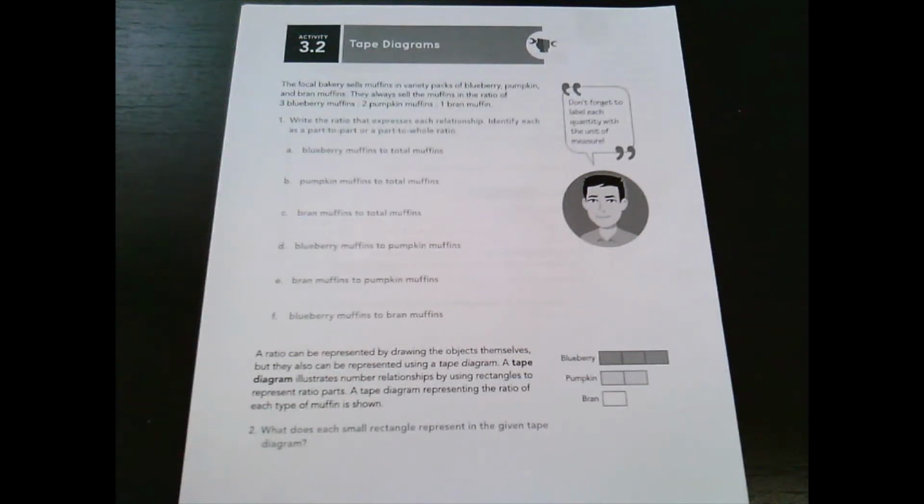Alright, so now we are on activity 3.2. In the last activity, you were drawing models, and you may have realized that it takes a long time to draw all those models. So today, here's a little more efficient way. We're going to do a tape diagram.